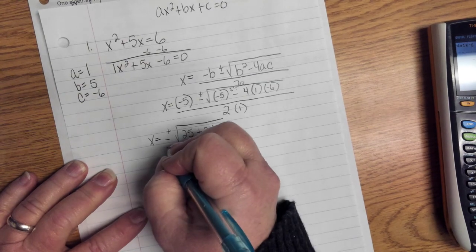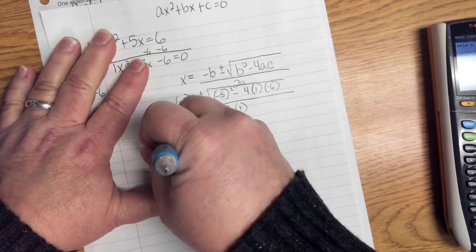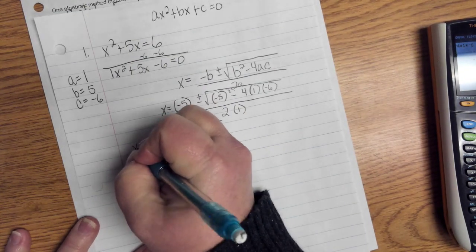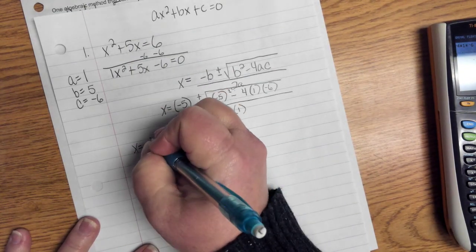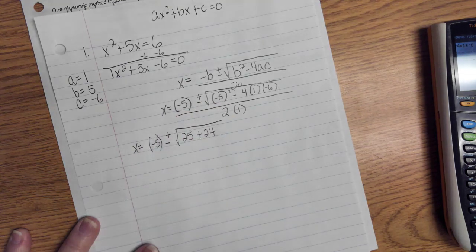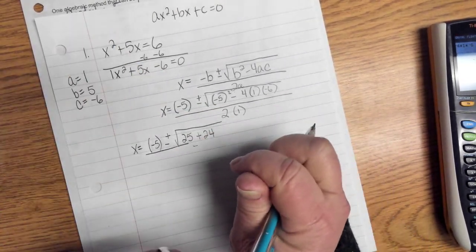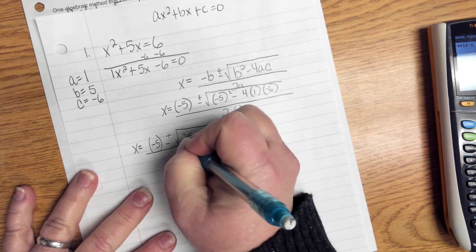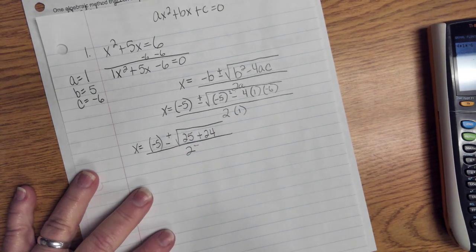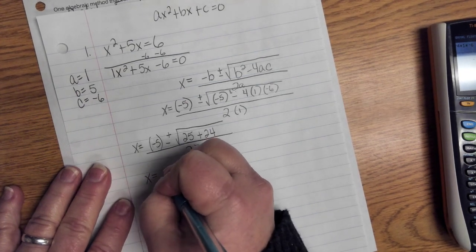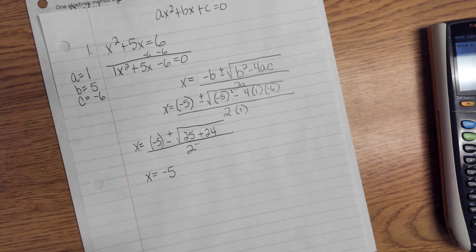All over, ooh, what did I forget to do? Oh my goodness. X is equal to negative 5. Okay. All right, all over 2 times 1, which is what? 2. Okay.